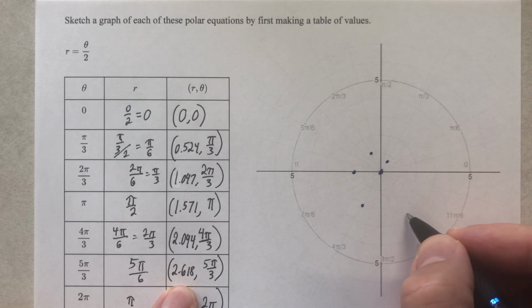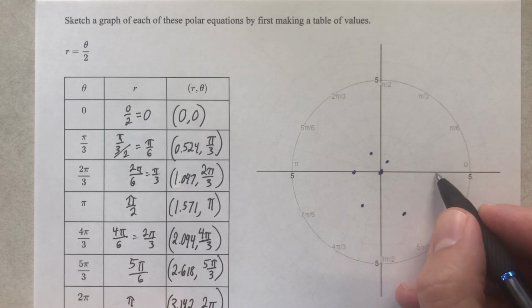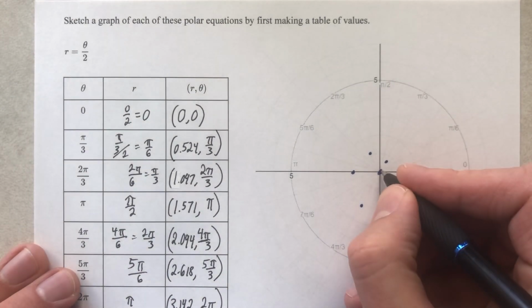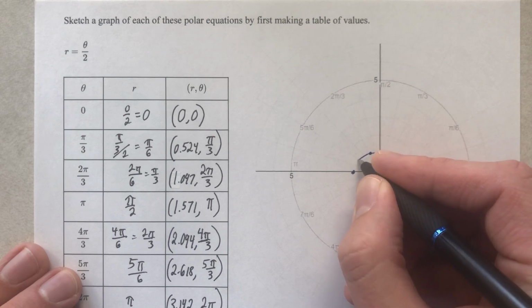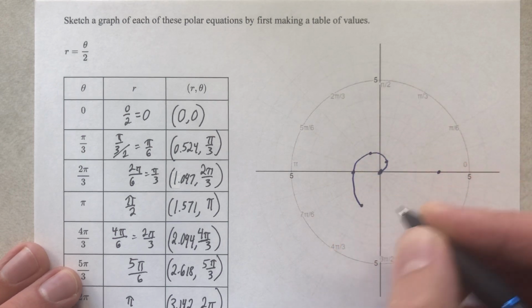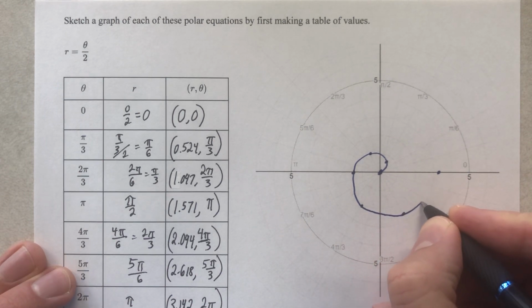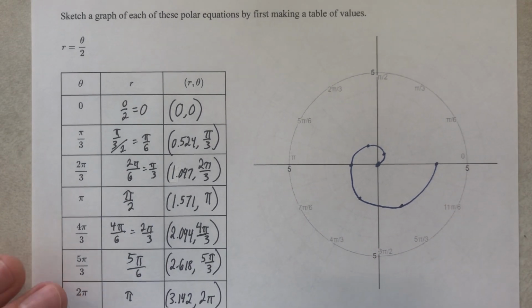Let's just do it this way. And pi, 1, 2, 3, and a little more, goes to a full circle. Let's connect them. Ah, isn't that neat? I think it is too.